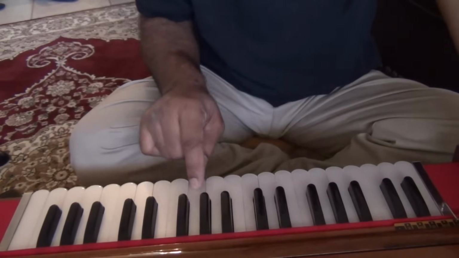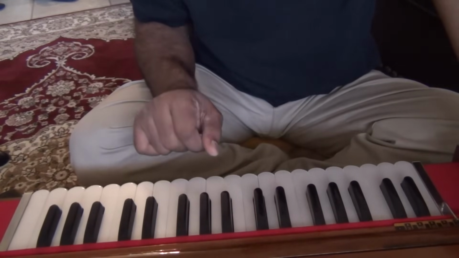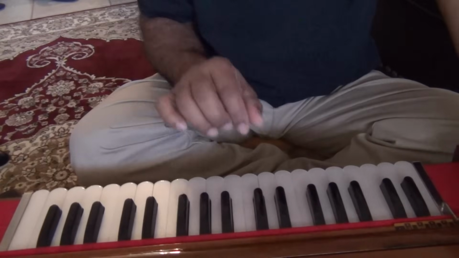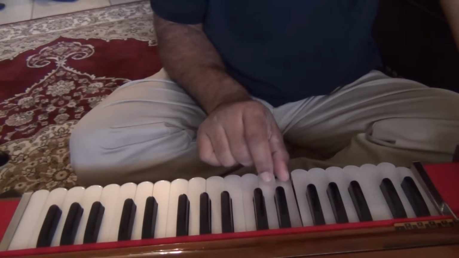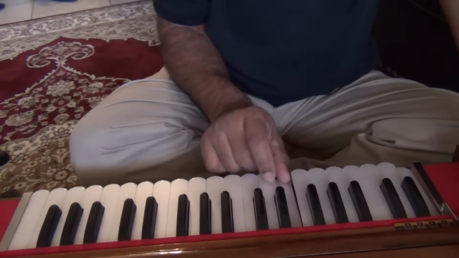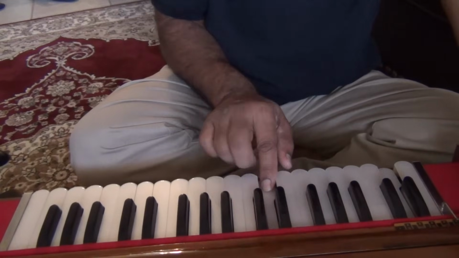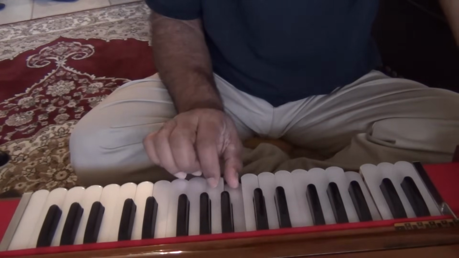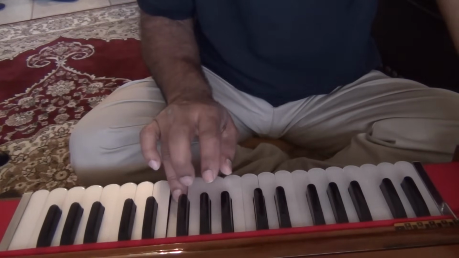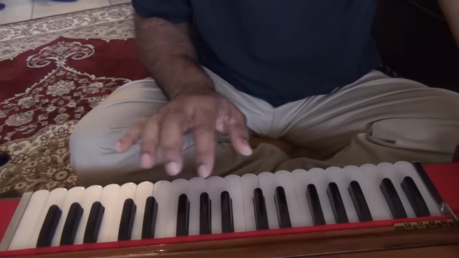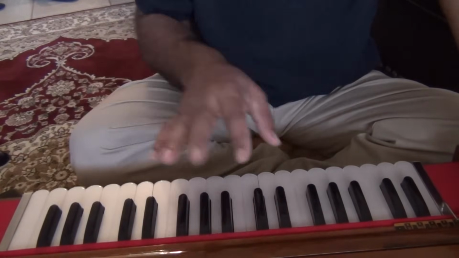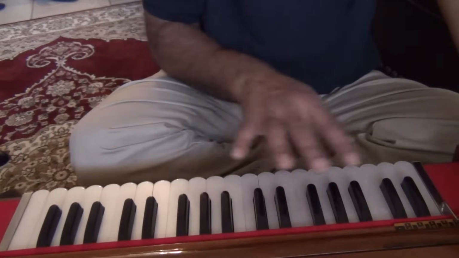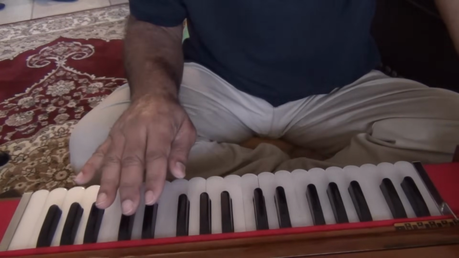1, 1, 1, half. So the interval pattern for the major scale is, we don't count the note, of course, that we begin on. We say 1, 1, a half, 1, 1, 1, a half. And that's the pattern for major scales. We can take that same pattern and apply it anywhere on this keyboard.